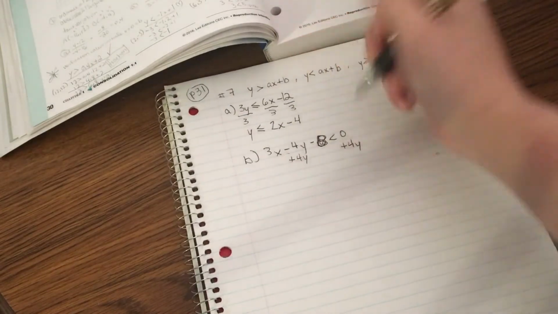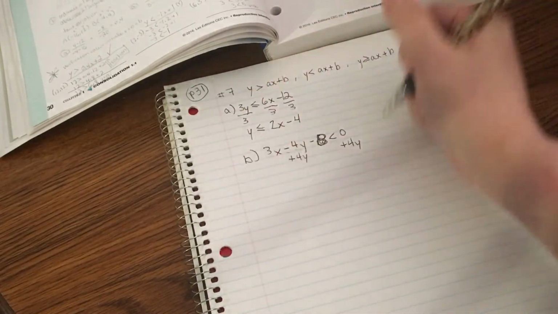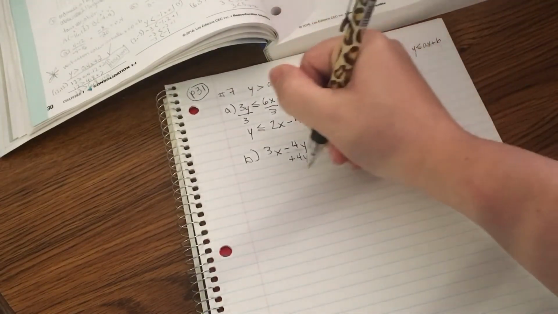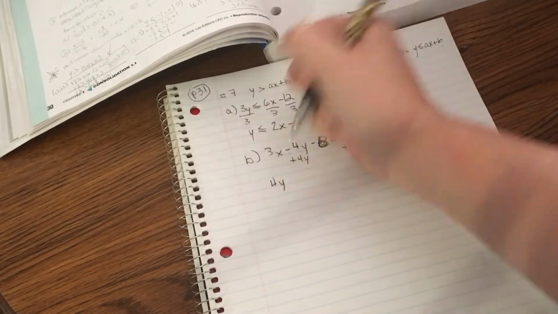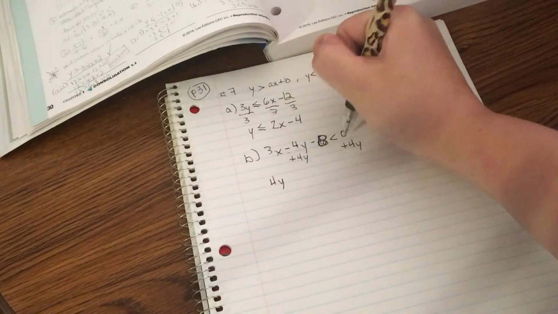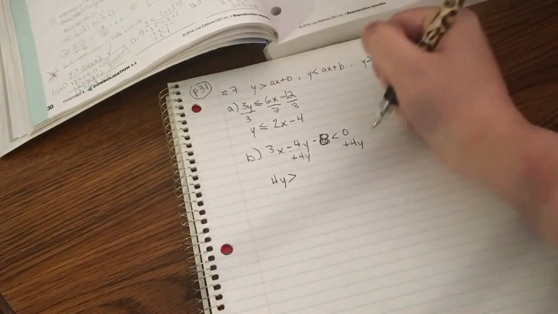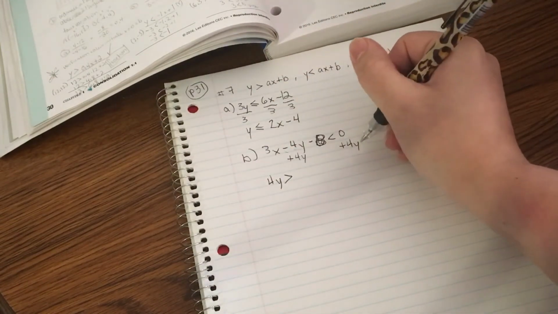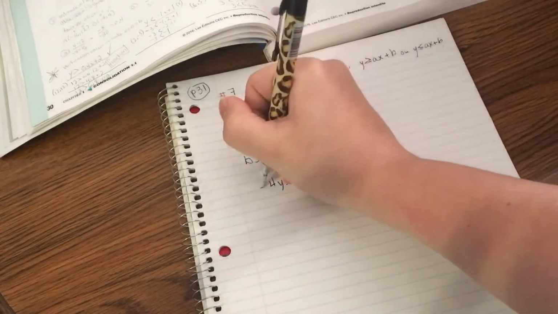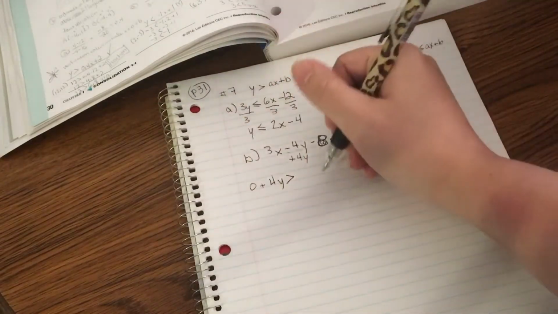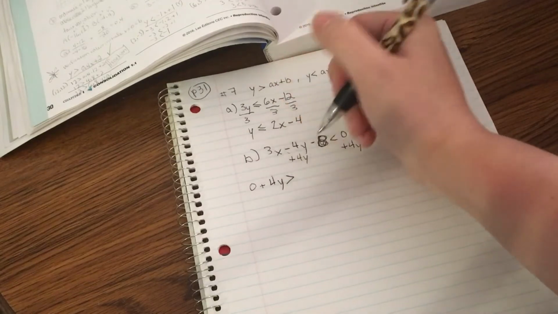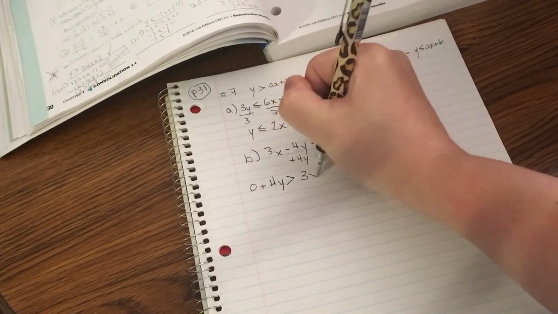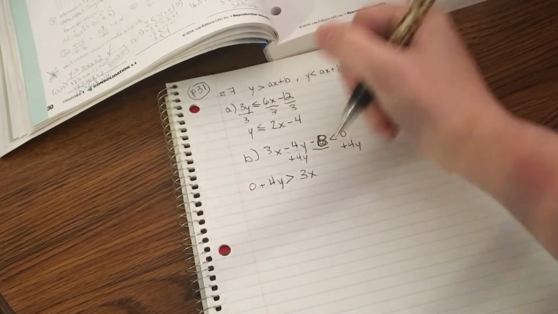So if we put it in the right order, we will have for y, which will have the mouth facing this way, and it will be a positive because we've added it, and it would be plus 0 as well, which that's fine, we can deal with that. And then you got your 3x and minus 8.